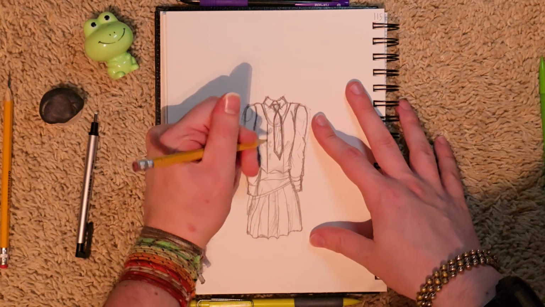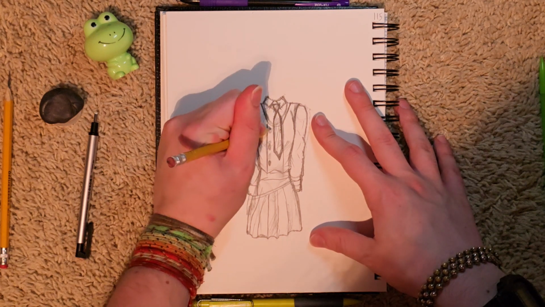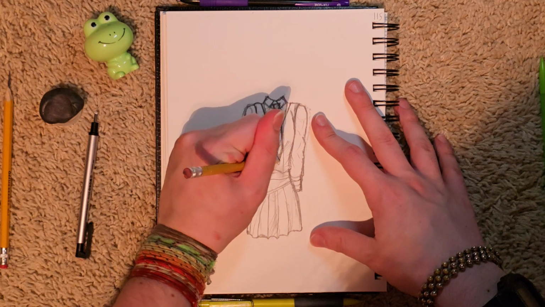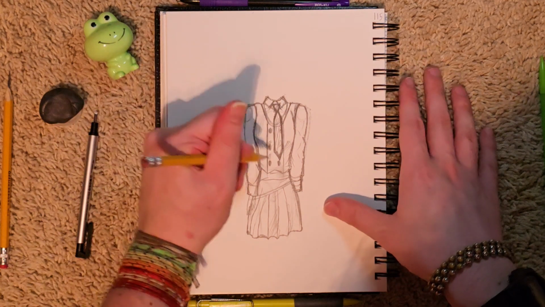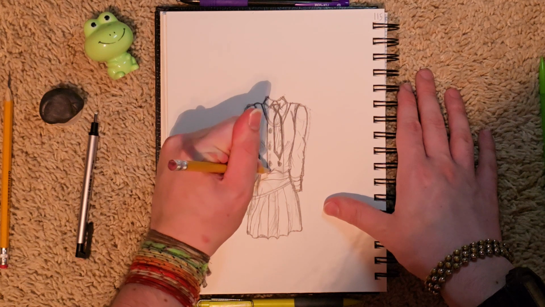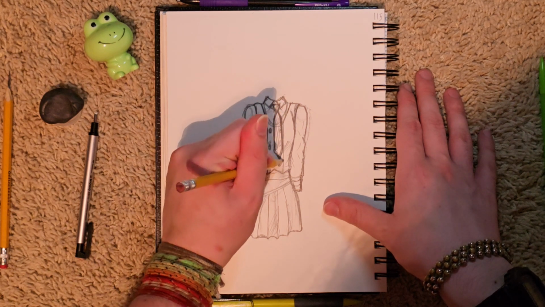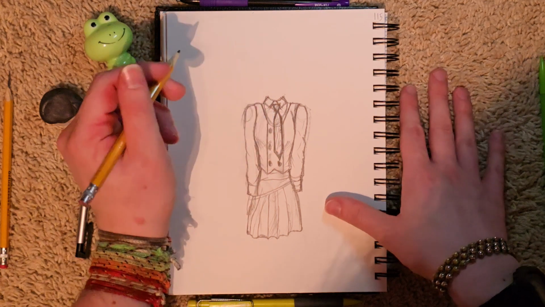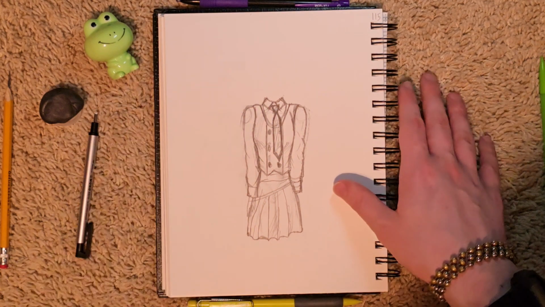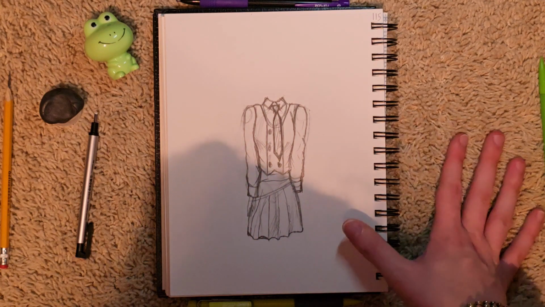Which, if you don't know what Tiny Linies are, they're fine liners. I just call them Tiny Linies because they add the tiny lines. Alright. Should have drawn something Minecraft today. Watched the Minecraft movie today. Would have been like the perfect time.